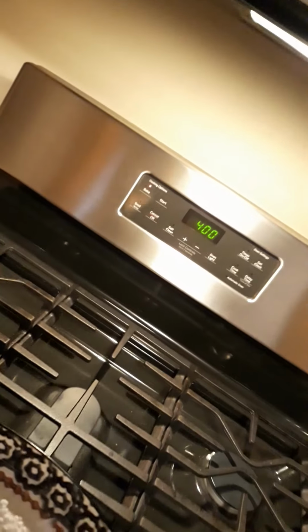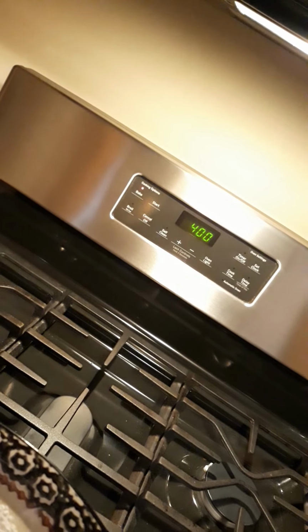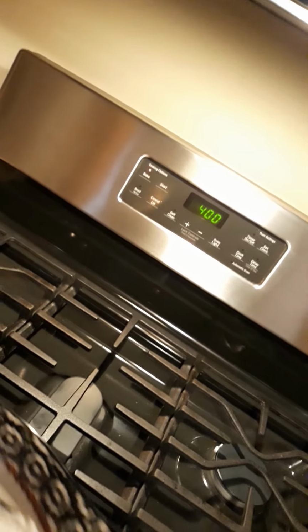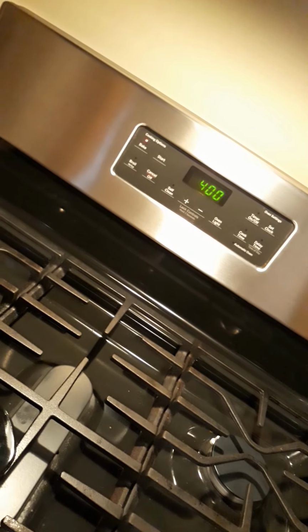Okay, so here is my 52 grams of baking soda on my dish, and there is my 400-degree Fahrenheit oven, and I'm going to put it in for about 30 minutes.